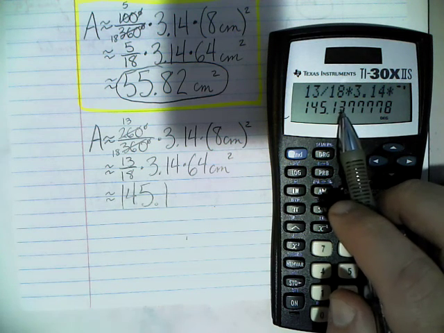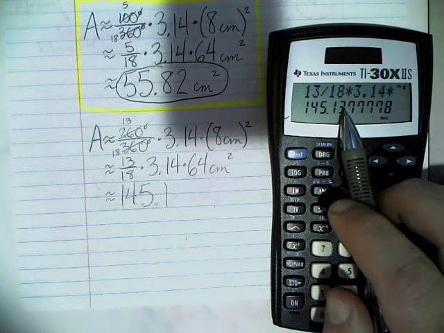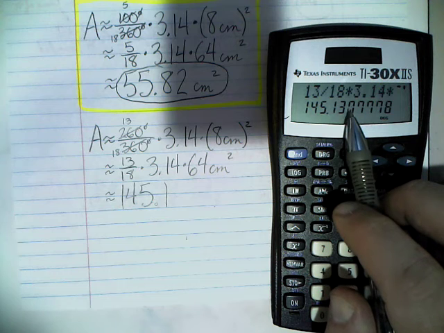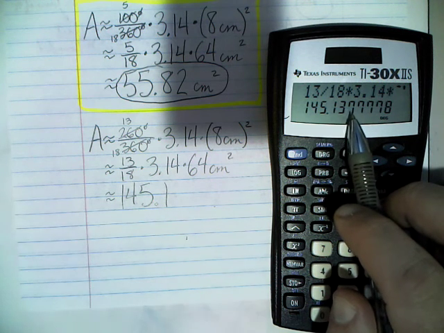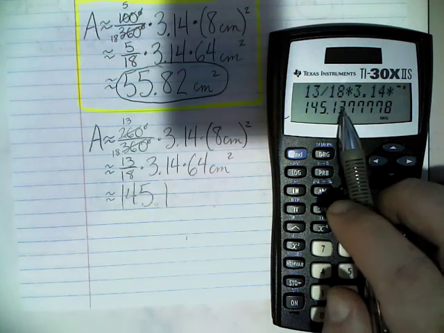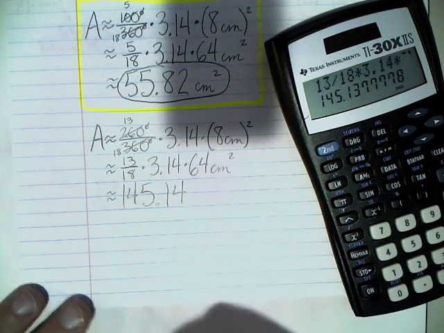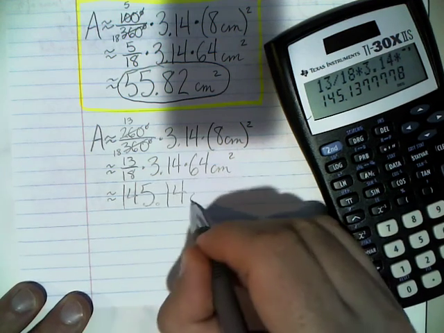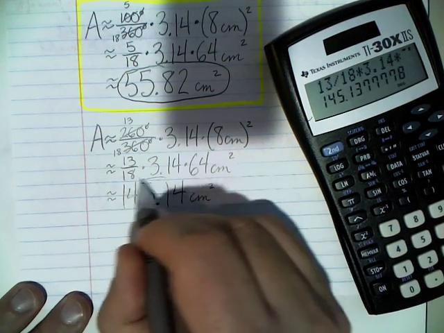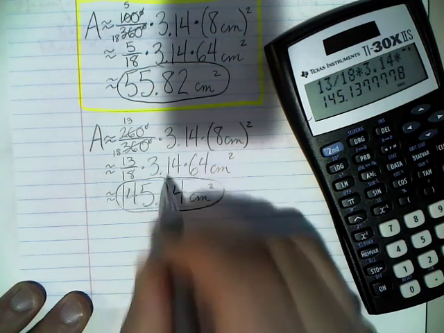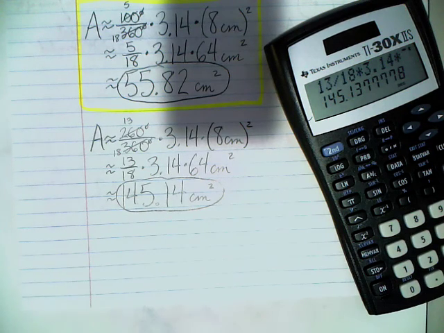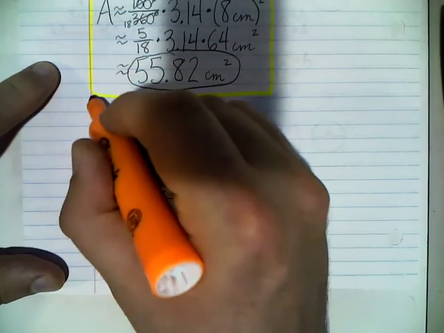So I want to know if this is going to round down and stay a 3, or is it going to round up and become a 4. So the 7, the first thing that's getting chopped off this, gets to tell me up or down. The 7 is a higher number, it tells me to round up. So that 3 will round up to a 4. And then we have our square centimeters. And that is our orange sector.